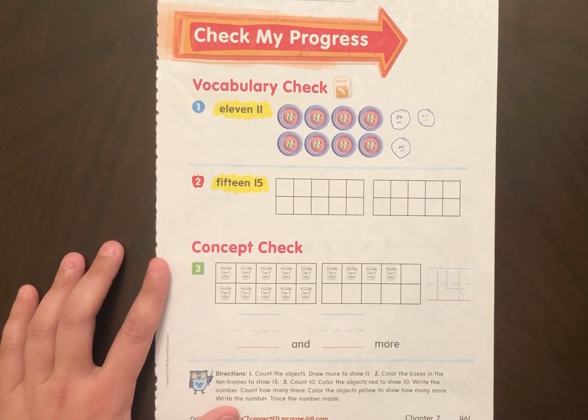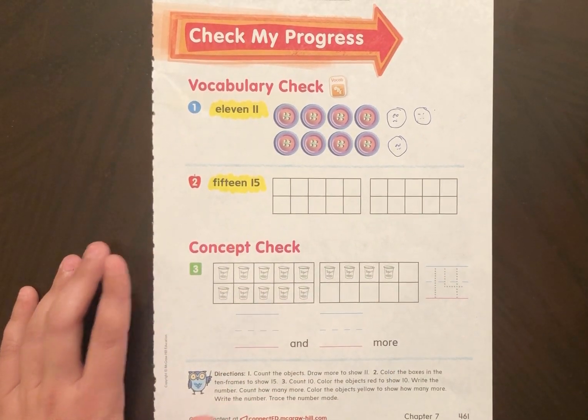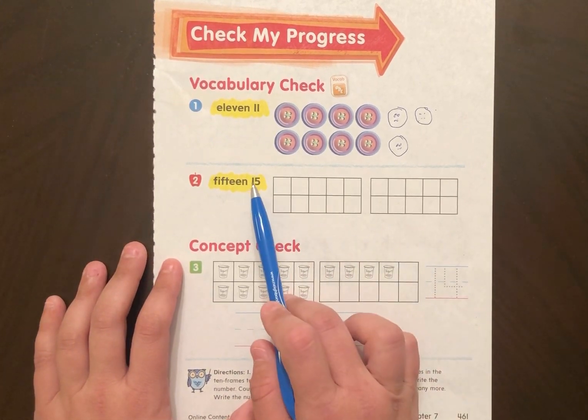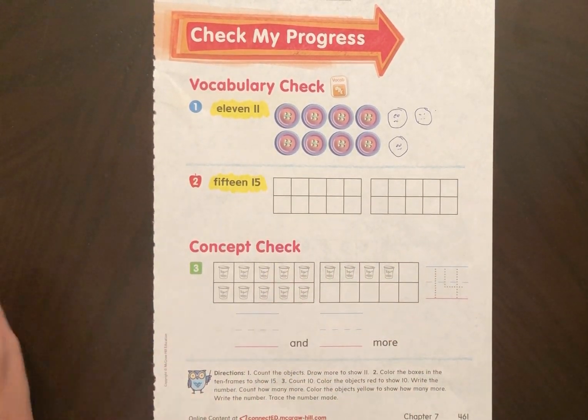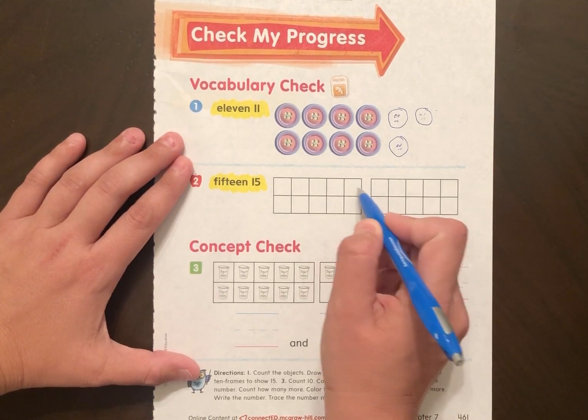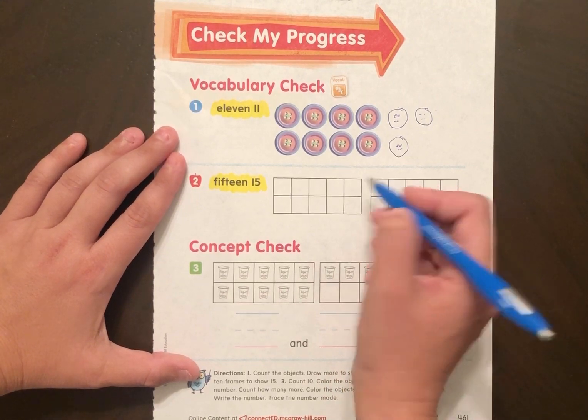Okay, let's look at this one. We have the number 15, and what it says to do is to color the boxes in the 10 frames to show the number 15. All right, I'm going to use my pen and just draw some circles in there. So we know if we fill up one full 10 frame, how many do we have? 10.